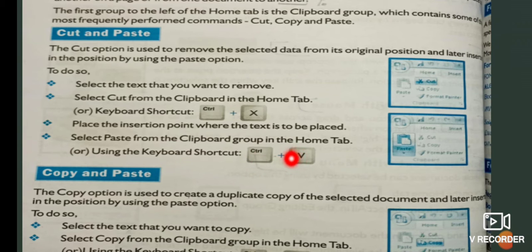Okay, this is the first method. If you want to cut and paste, first you have to select the text and then press Ctrl plus X. After that, you keep the mouse pointer where you want to paste the text, and finally you have to use the keyboard shortcut called Ctrl plus V.